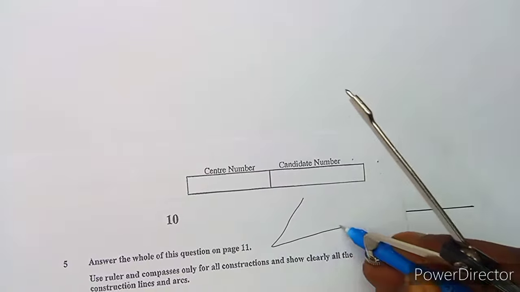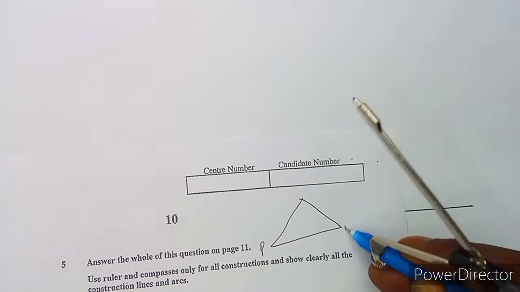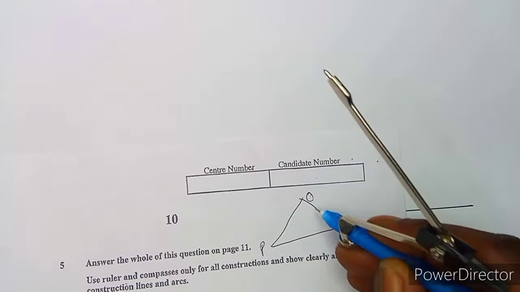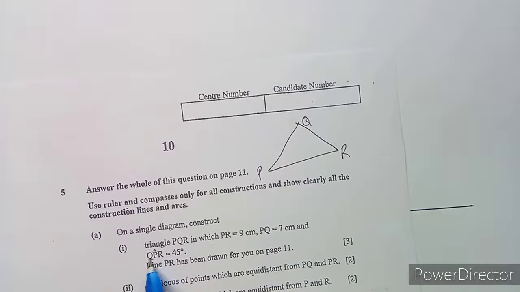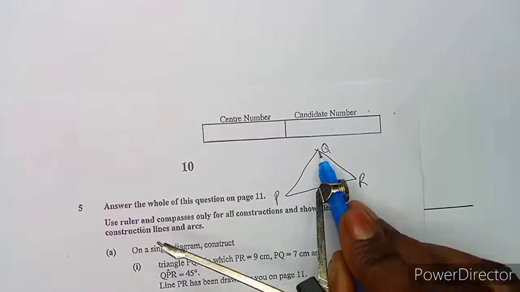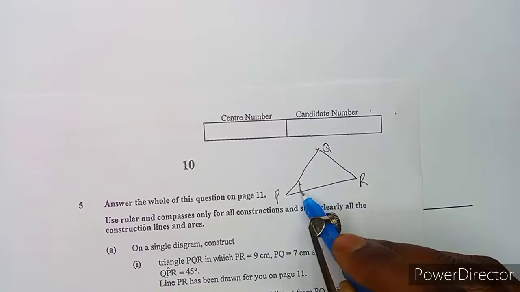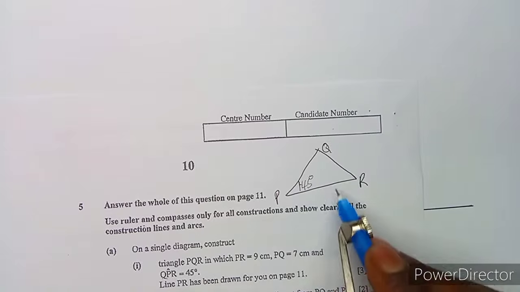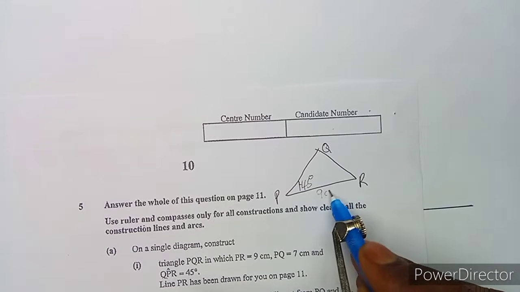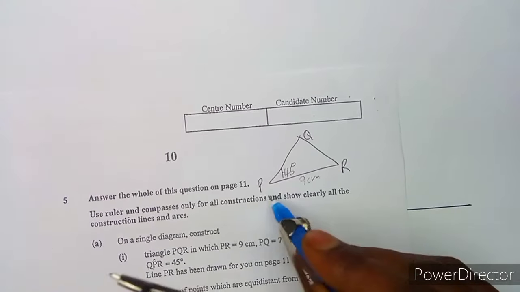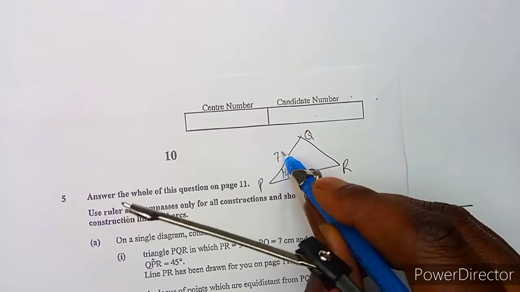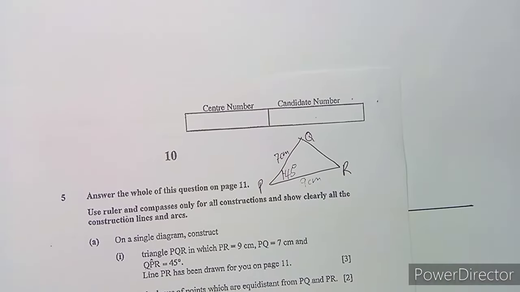This is your P, this is your R, which means this is where you're supposed to have your Q, because there is an angle of 45 degrees between QPR. So you must visualize a sketch like this, where this is your 9 centimeters, and your PQ here is 7 centimeters.